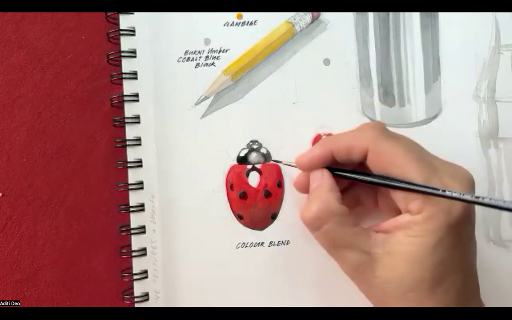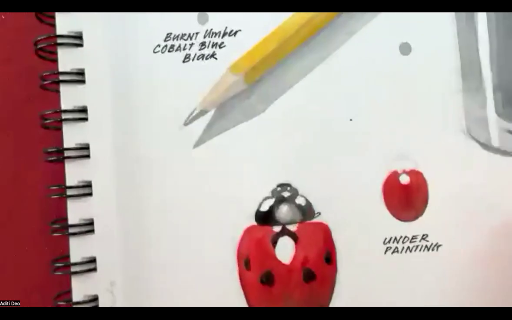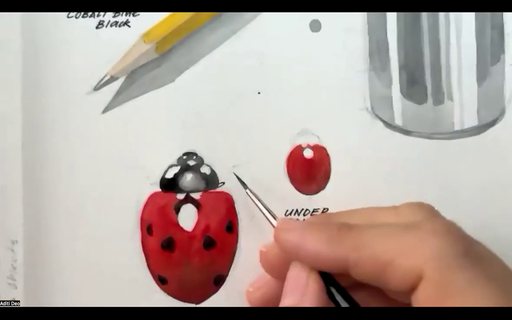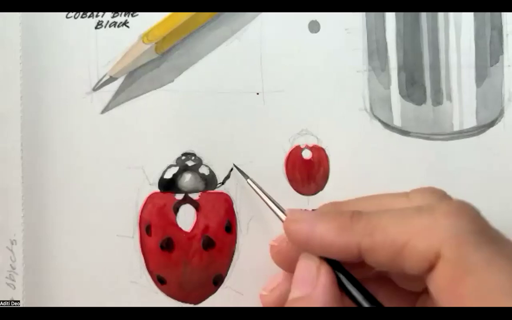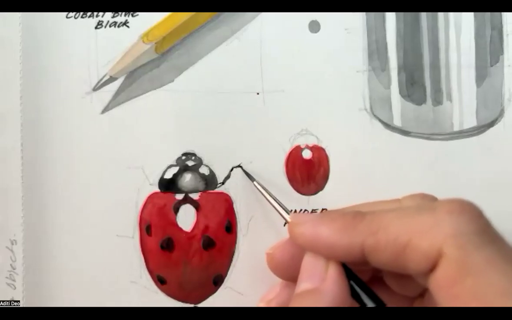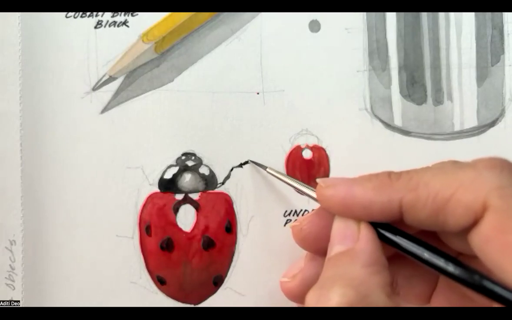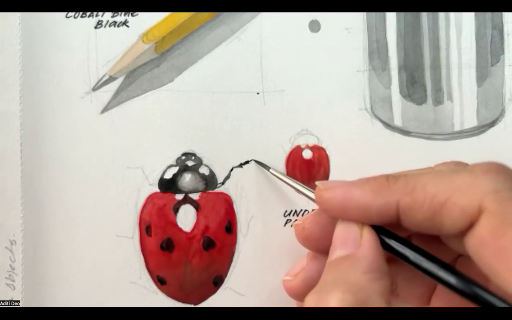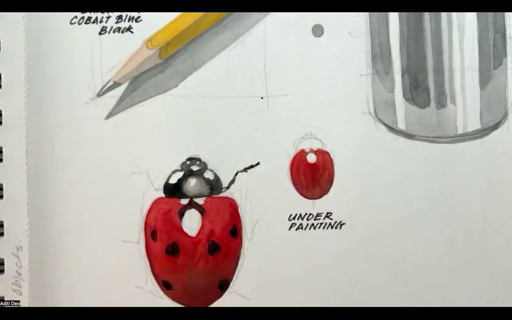And then for the limbs, I usually make an outline like that because these limbs are also often made of a hard exoskeleton. So they would have some amount of highlight, and just use your brush to paint the whole leg.